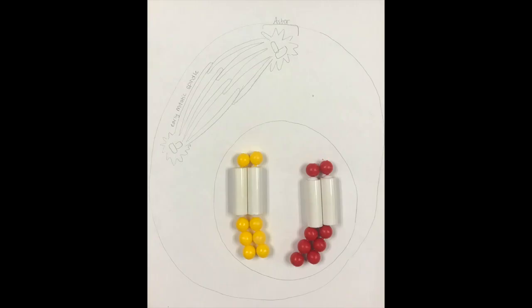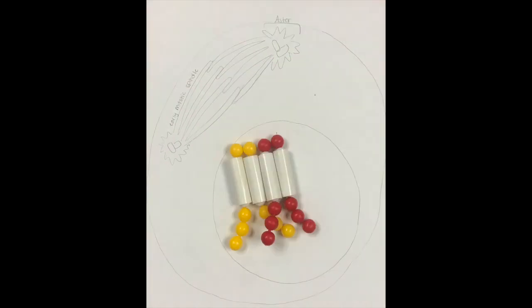In prophase 1, the chromosomes condense and become more visible and each chromosome pairs with its homologue and allows crossing over to occur. One pair of chromosomes in the homologue is paternal, which is red, and the other pair of chromosomes is maternal, which is yellow.